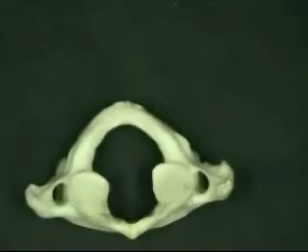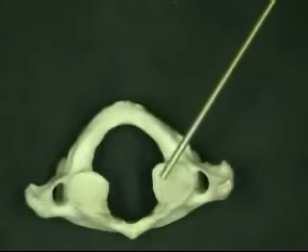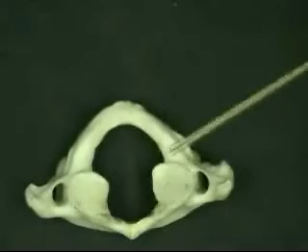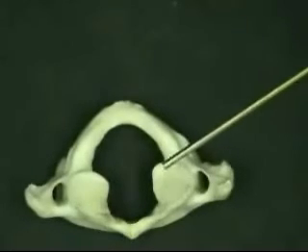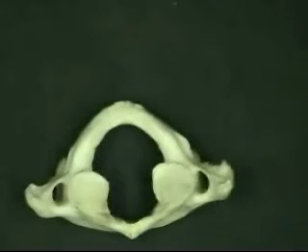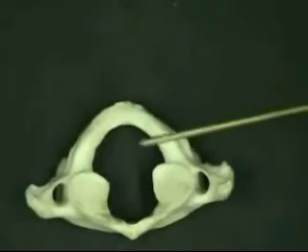The atlas is the bone that the occipital bone of the skull rests on to form the atlanto-occipital joint. Very important that we realize there's no body. The only motion possible between the skull and the atlas is a flexion extension at the atlanto-occipital joint. Now, that bone is also C1, the first cervical vertebra, or the atlas.